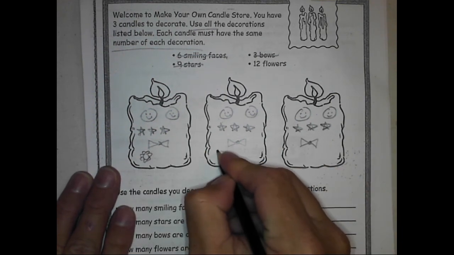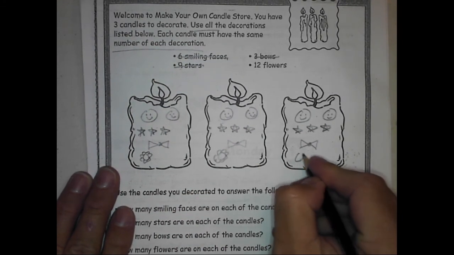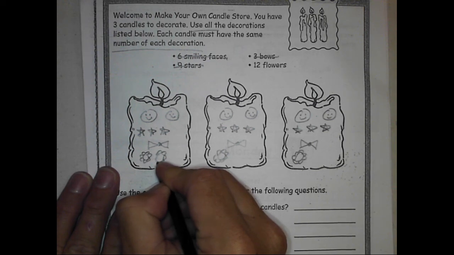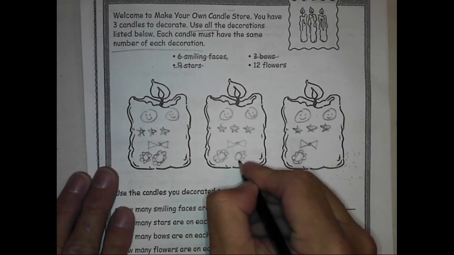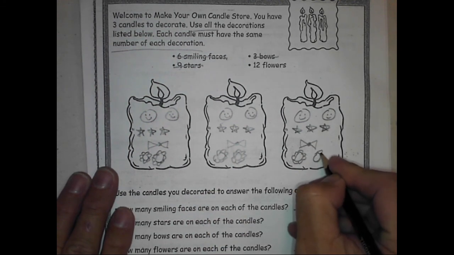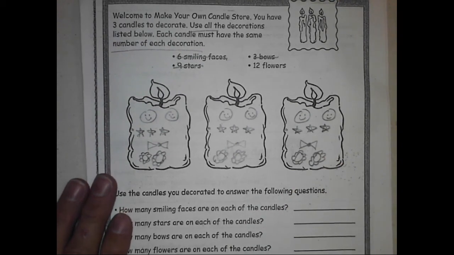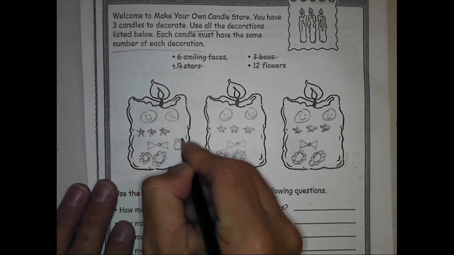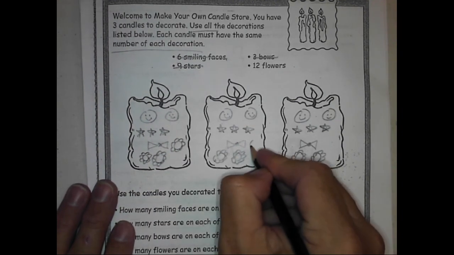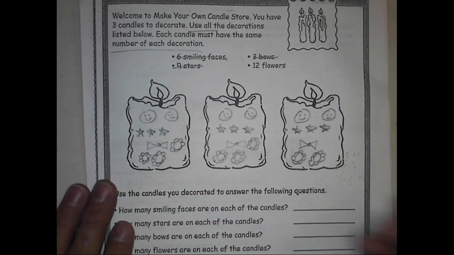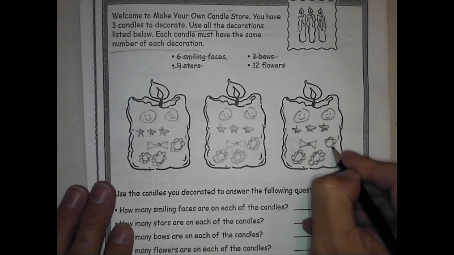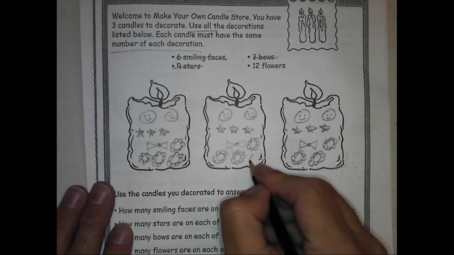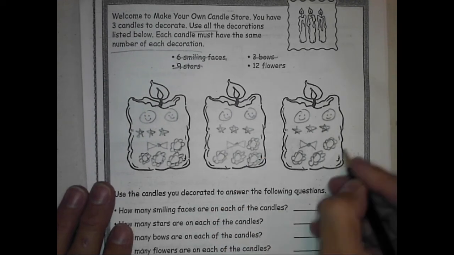There's 1, 2, 3, 4, 5, 6, and those are some ugly looking flowers. 7, 8, 9, 10, 11, 12.